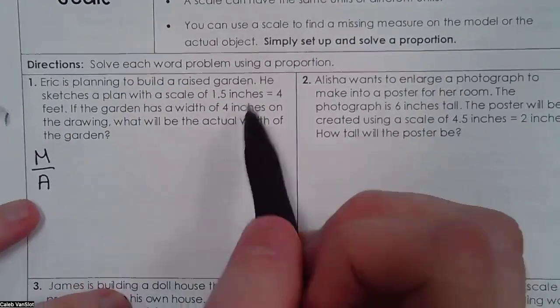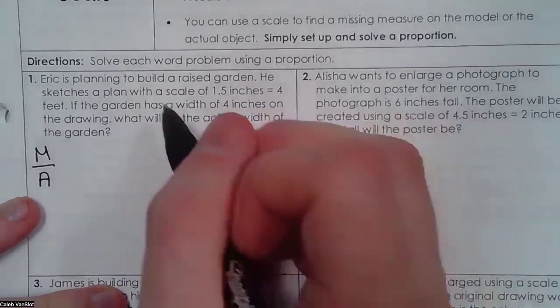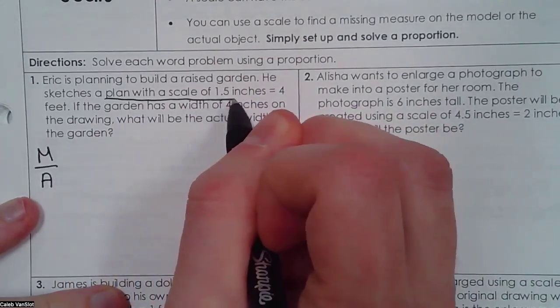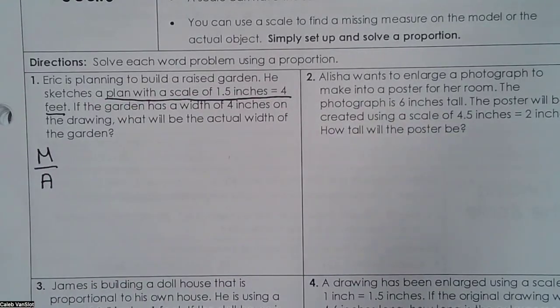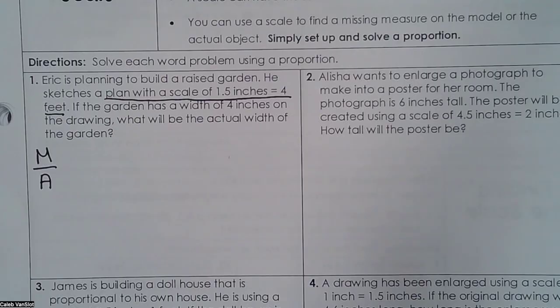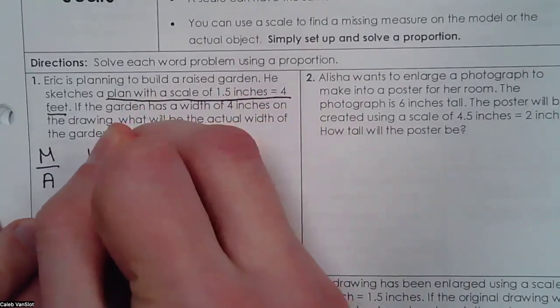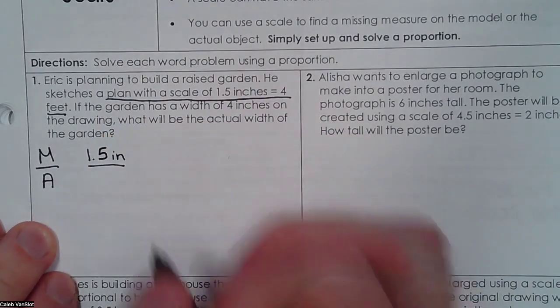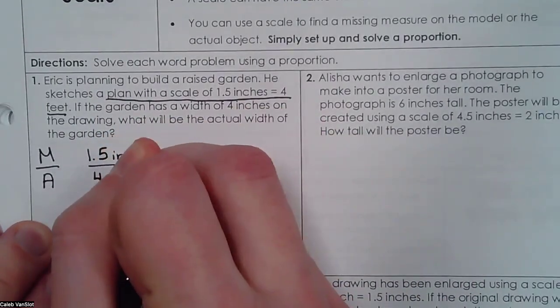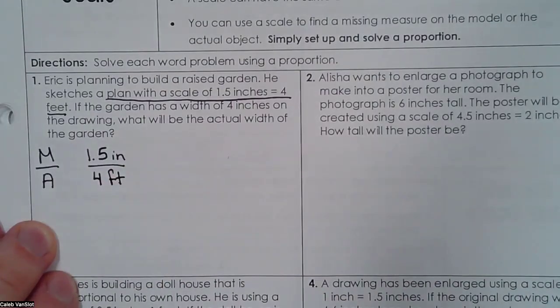Okay. So he sketches a plan that has a scale of 1.5 inches equals 4 feet. Okay. So the 1.5 inches is the scale drawing, right? It's the model. So I'm going to start that on top, 1.5 inches, and that is equal to 4 feet in the actual world.